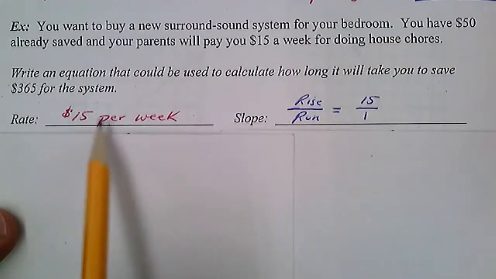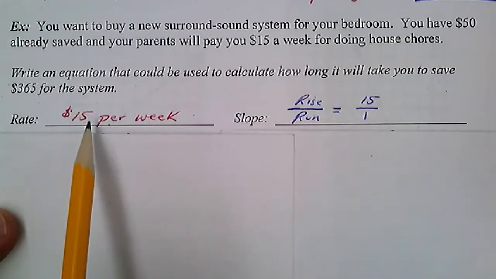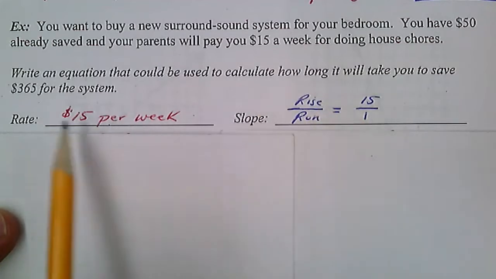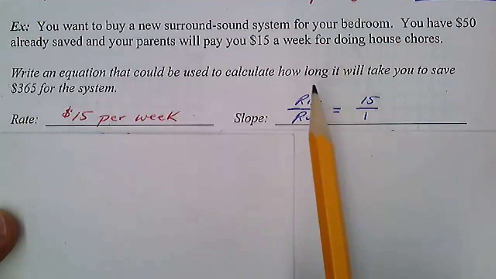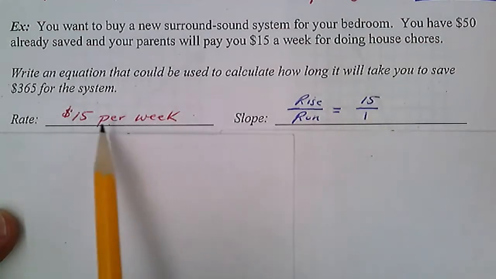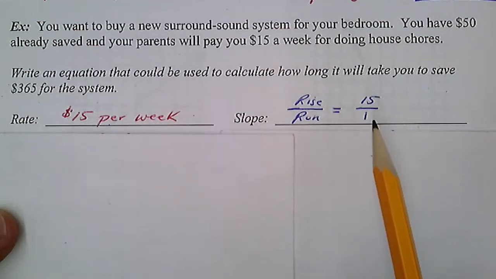So our rate is, this is how we'd write it as a word problem, but when we graph it, it's a slope, right? Remember, these are the same thing. So this would be 15 over 1, right? So $15 per every 1 week, okay?